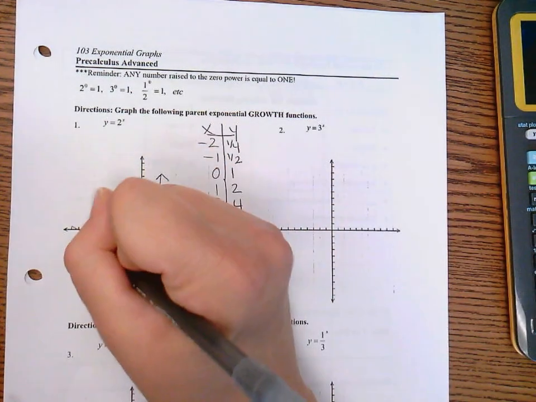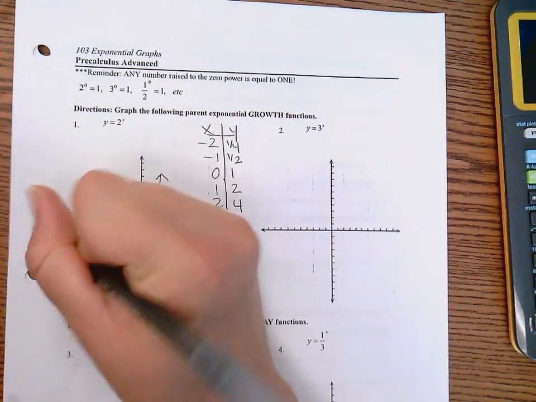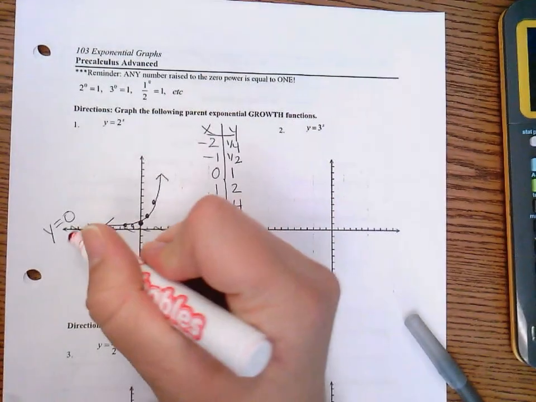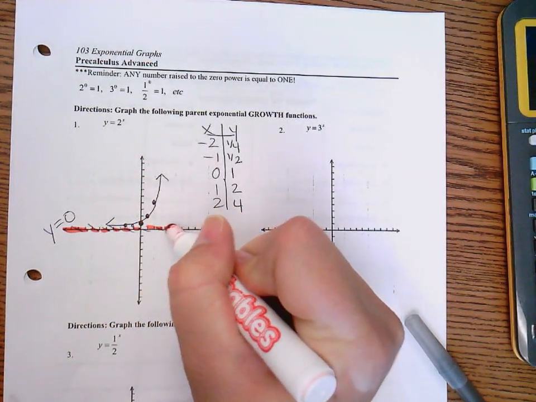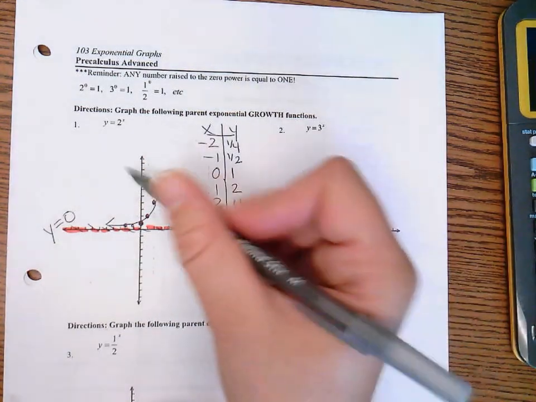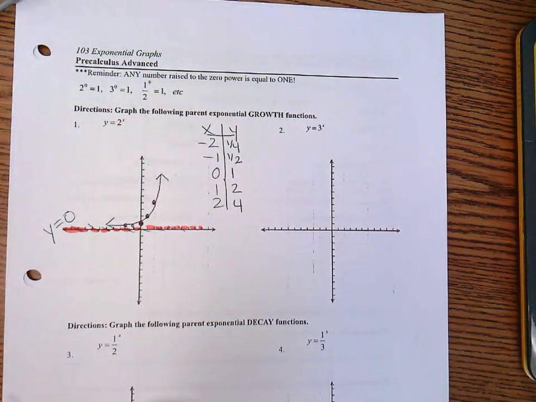So there is an asymptote. The asymptote is actually here at y equals 0. That might be hard for you to see, so I'm just going to dot the asymptote in red. So y equals 0 is the horizontal asymptote, similar to when we studied rational functions. Let's see if I can get closer here. Whoops. So the next one, get a little closer.